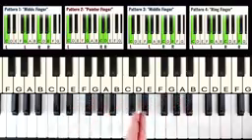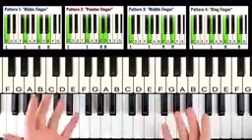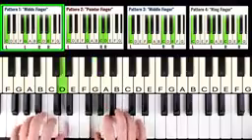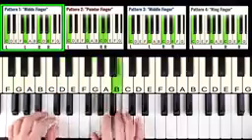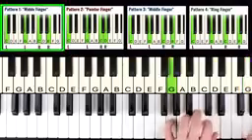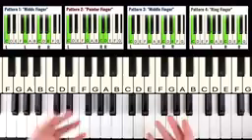How cool is that? And of course, we can take any G on the keyboard. So we could take G and G, play the same pattern. Or we could play G and G. Any G on the keyboard, it's always going to sound good.